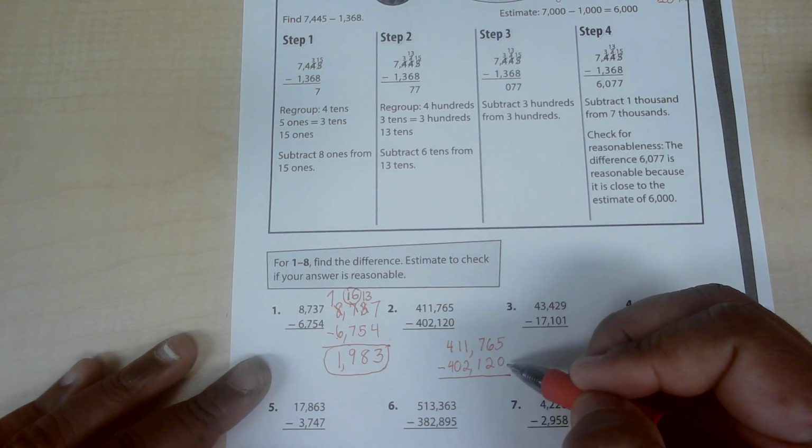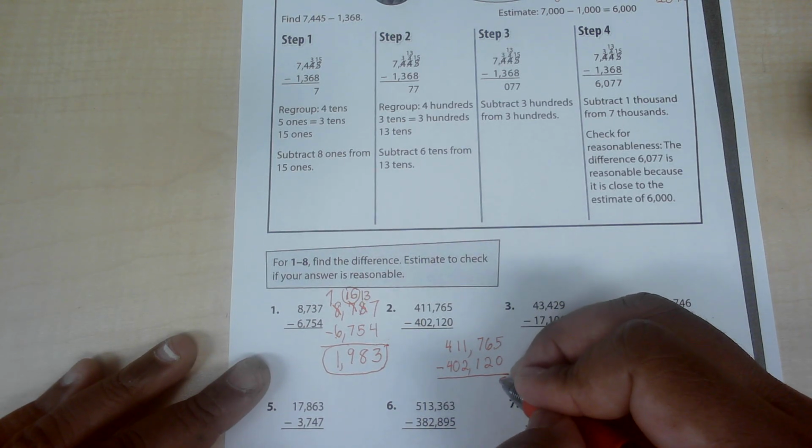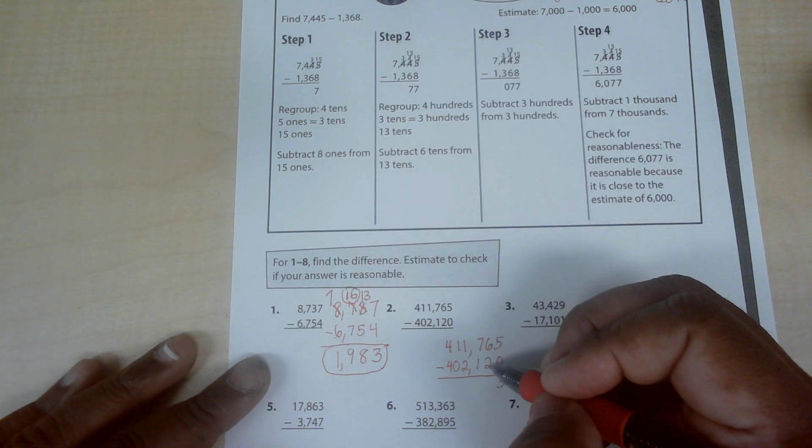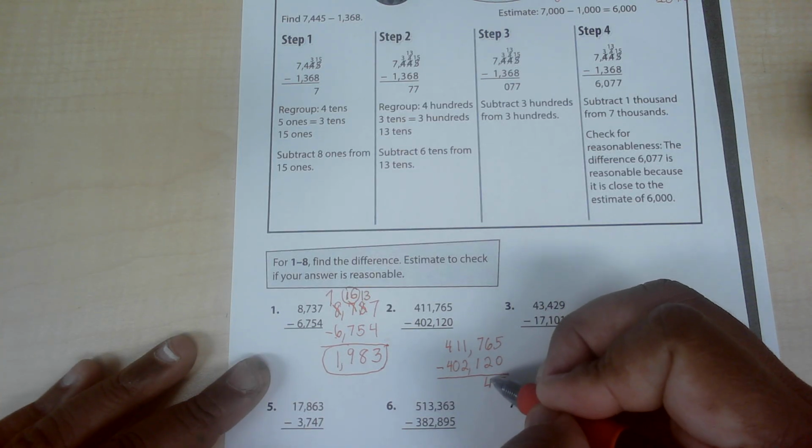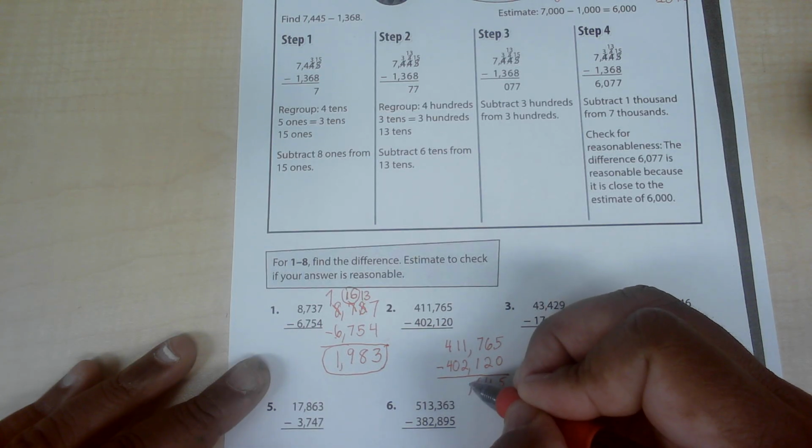So we can subtract the ones, because 5 minus 0, that's 5. And then we can subtract the 10s. 6 minus 2 is 4. And we can subtract the hundreds. 7 minus 1 is 6. No problem there. Bring down your comma.